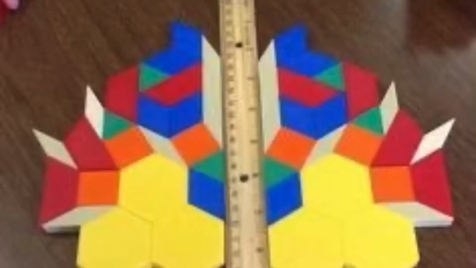So now that you've seen a few examples, it's your turn. You're going to make your own manipulative symmetrical image with those that I gave you. So now if you'll pause the video and go ahead and work on your own symmetrical image and then come back to watch the rest.